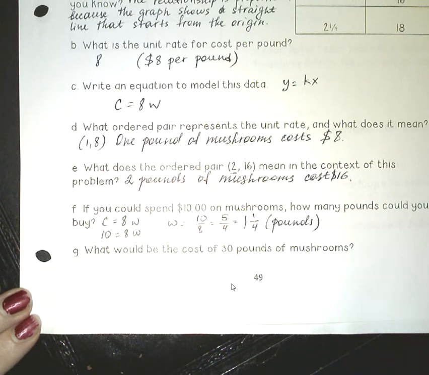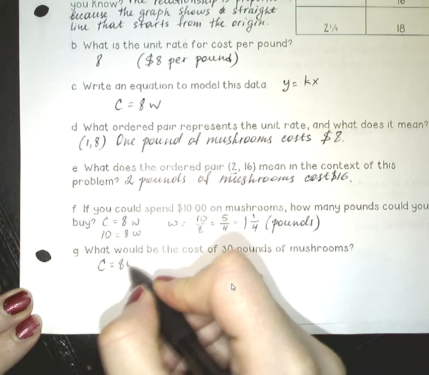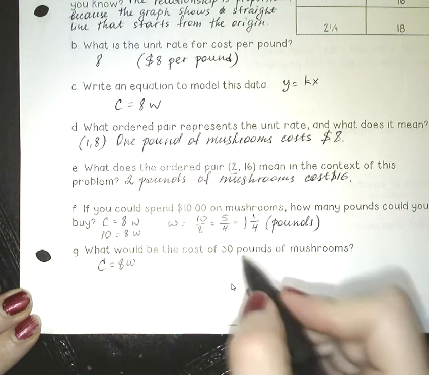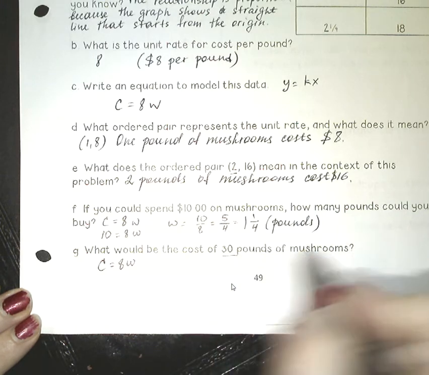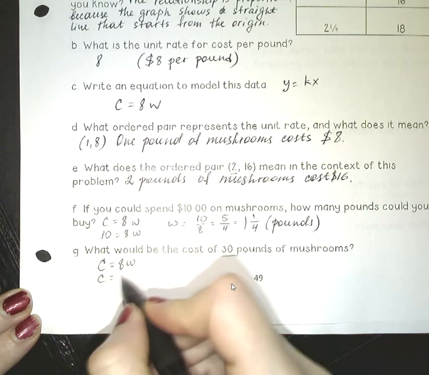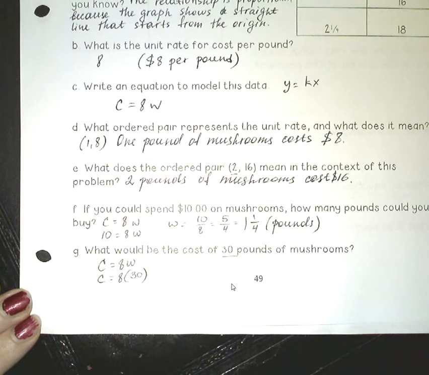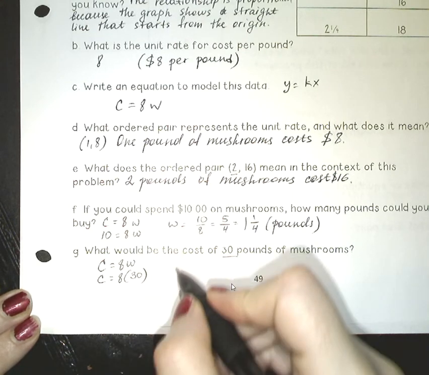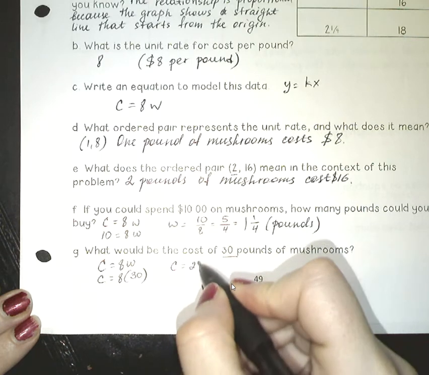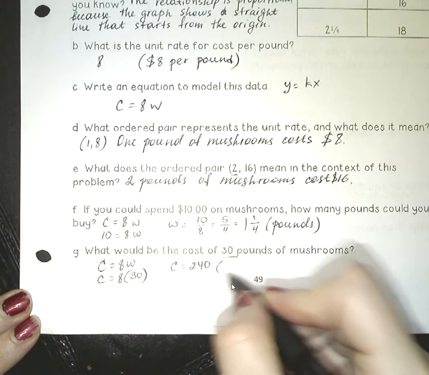What would be the cost of 30 pounds of mushrooms? Again, our formula is C equals 8W. Right now we have 30 pounds, so that goes for W for the weight. And we have C equals 8 times 30. 8 times 3 is 24, so 8 times 30 is 240. C equals 240, and that is in dollars.